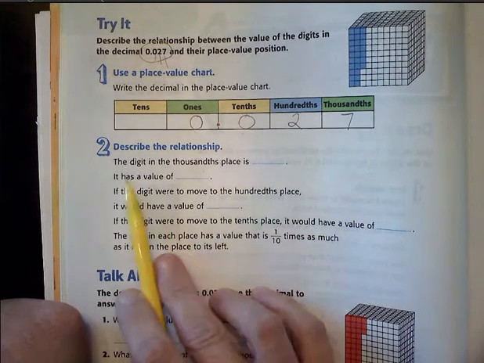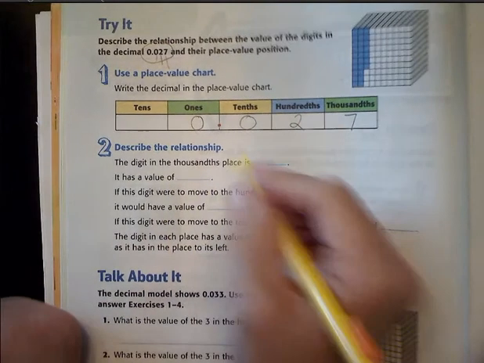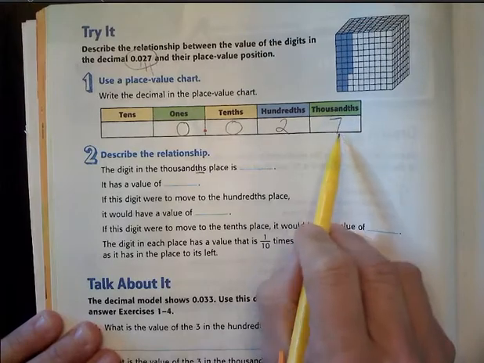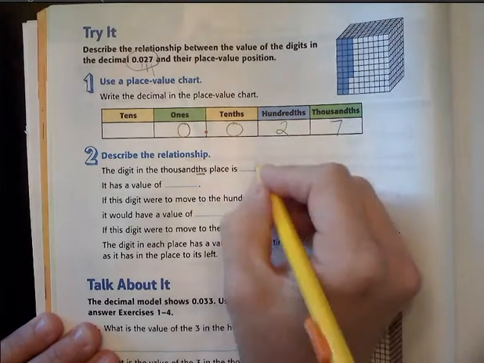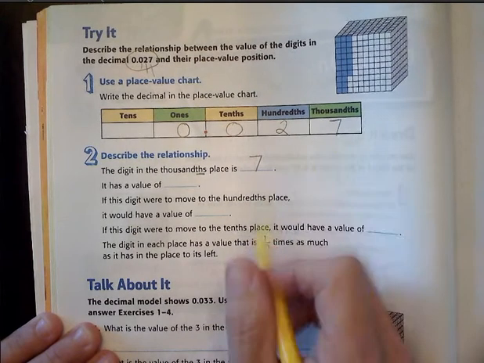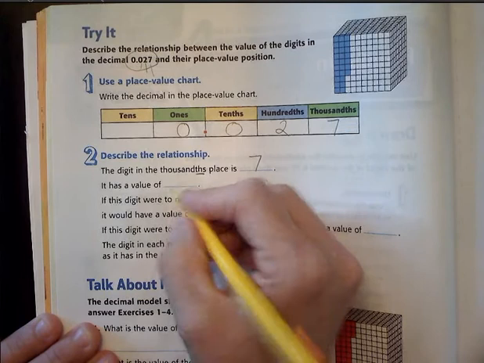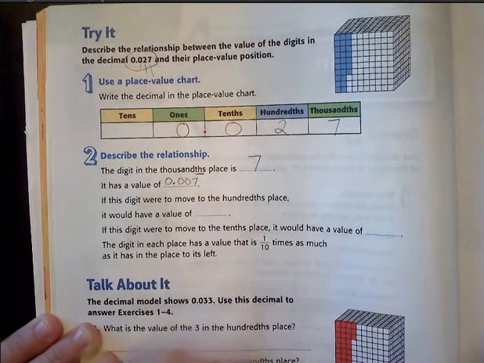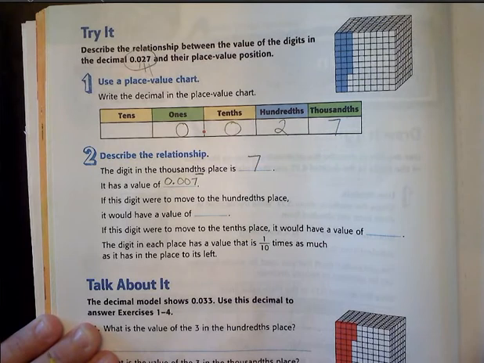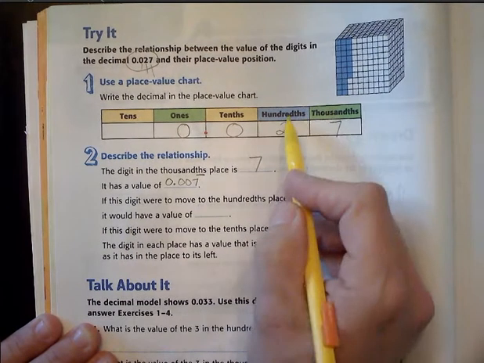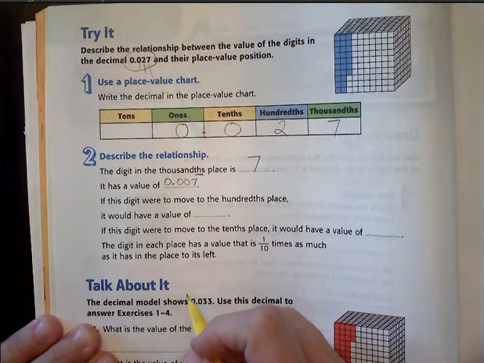The digit in the thousandths place is what? We look at our thousandths place, so that digit is a 7. It has a value of, what's its value? Well, it's actually worth 0.007 all by itself. If this digit were to move to the hundredths place, what would its value be?